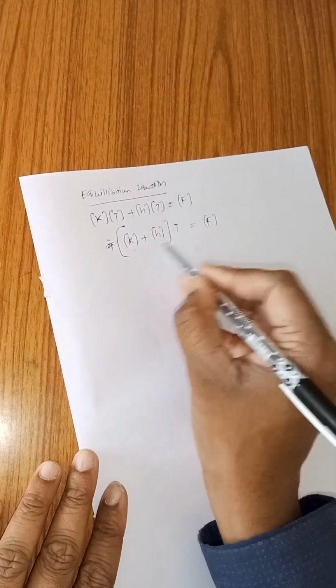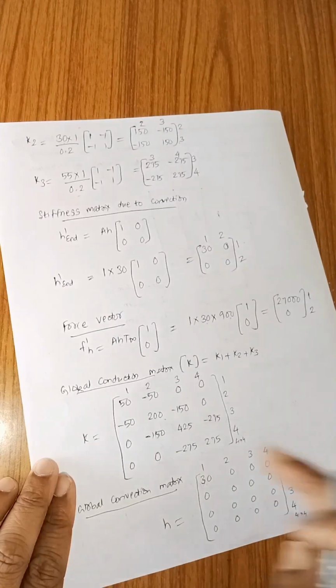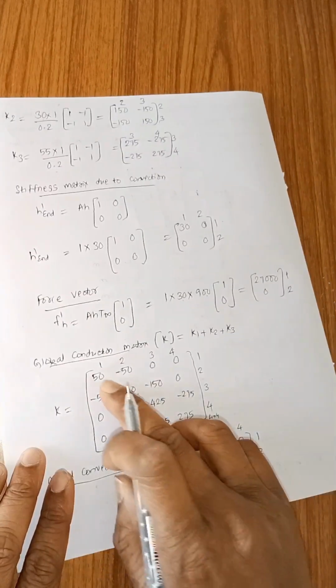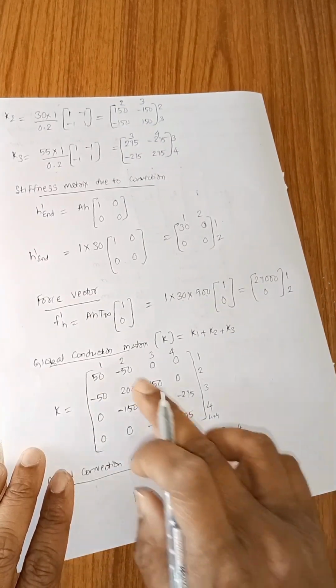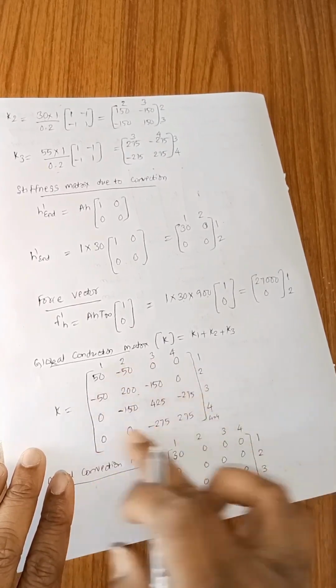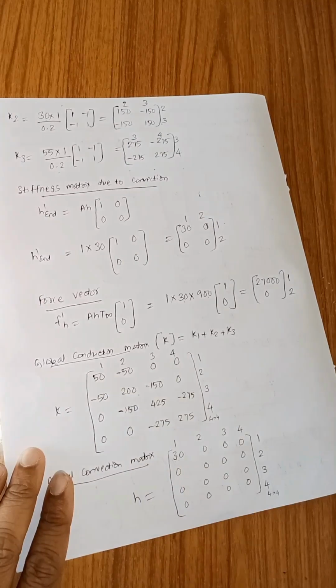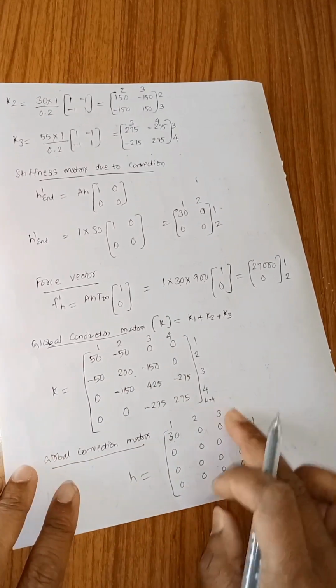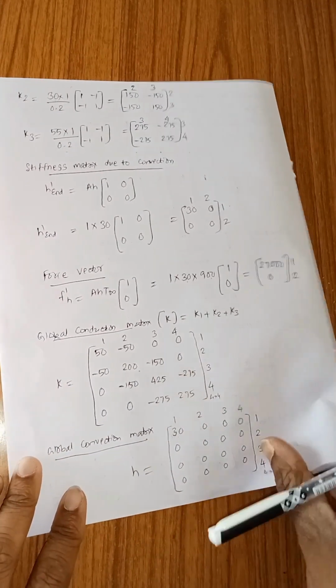So K plus H, as I told you earlier, in these two matrices you have to add both these matrices. So 50 plus 30 is going to be 80. Apart from that, minus 50, 0 plus 0, all that is going to be the same, this matrix itself, except this first element. 50 plus 30 is going to be 80, because if you're adding 0 here, the answer is going to remain the same.